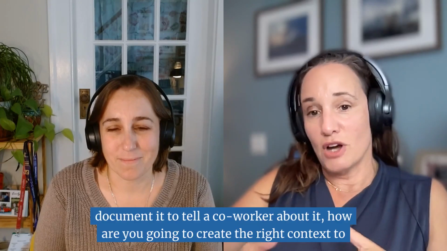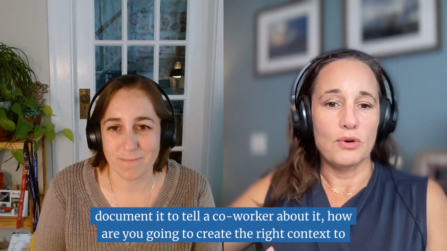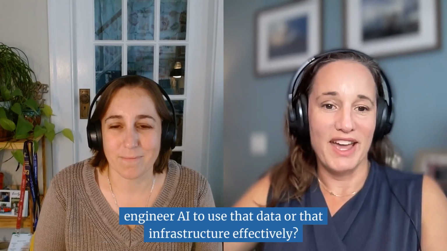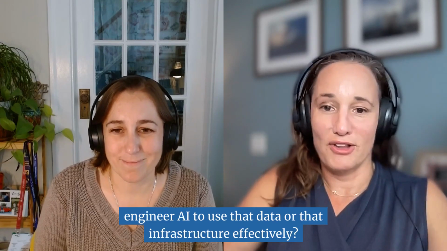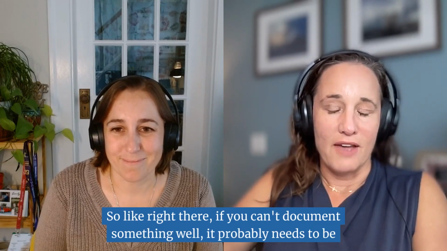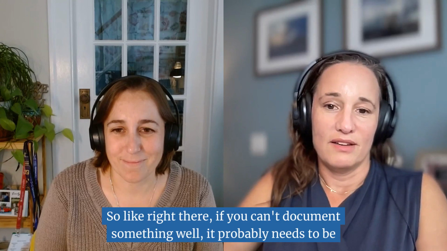If you can't document it to tell a coworker about it, how are you going to create the right context to engineer AI to use that data or that infrastructure effectively? So if you can't document something well, it probably needs to be reconsidered.